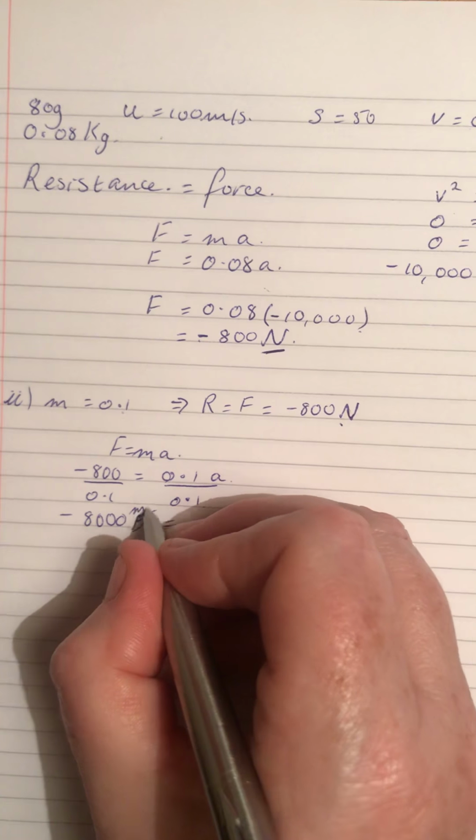Okay. And I need to know actually how far. I'm looking for a distance. So I want to know the distance. I know the initial velocity, which is 100 meters per second. I know the final velocity, 0, because it's stopped. And I know my acceleration, which is minus 8,000 meters per second squared. So looking at these, that would tell me that I need to use v squared is equal to u squared plus 2as.